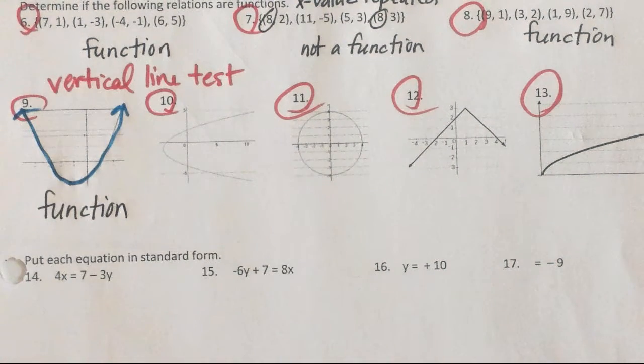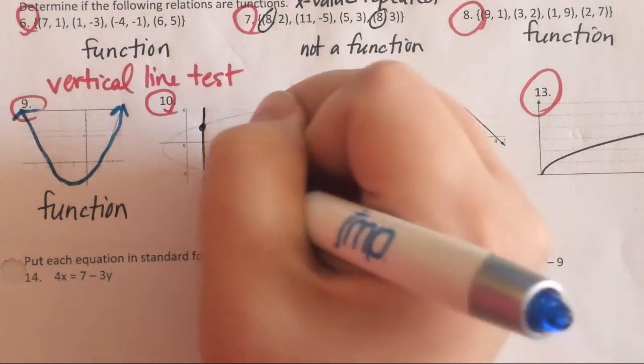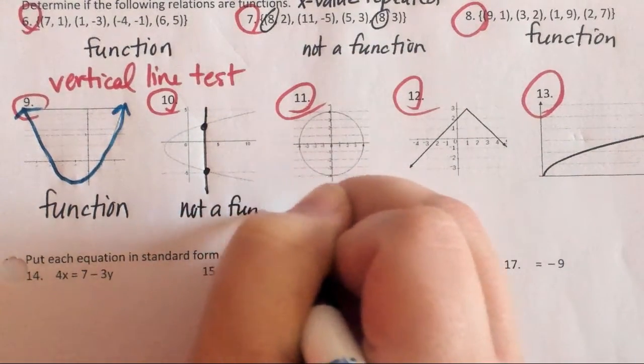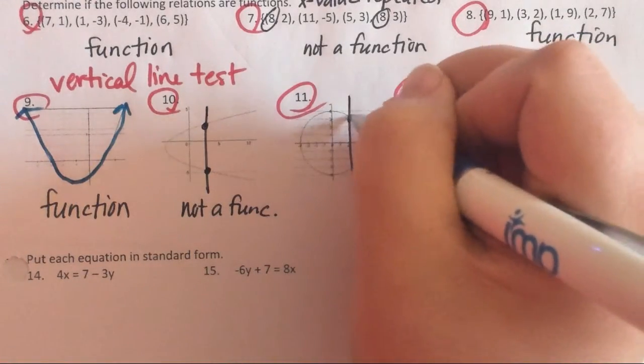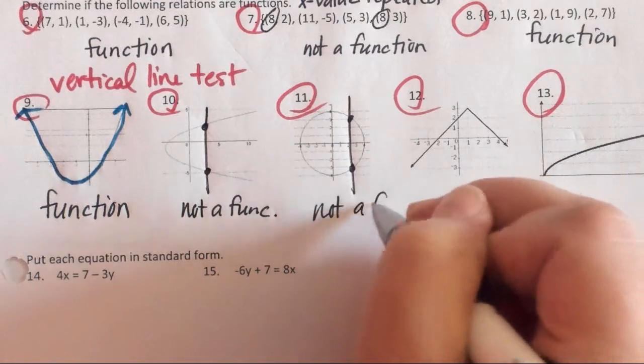And yes, you can have number 10. It is not a function. It fails the test, for instance, here. Not a function. And then we get to number 11. It's not a function. It fails the test, for instance, there. There are lots of other places where it fails, and I'm just picking one example. And you can have a point for that.